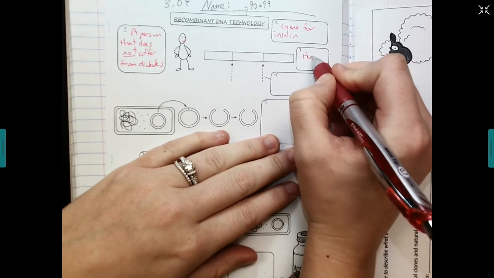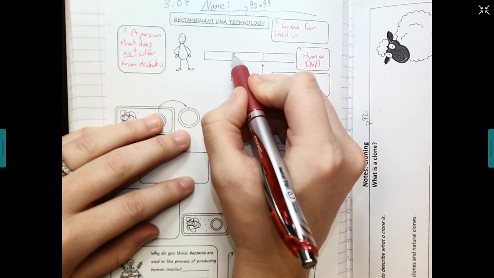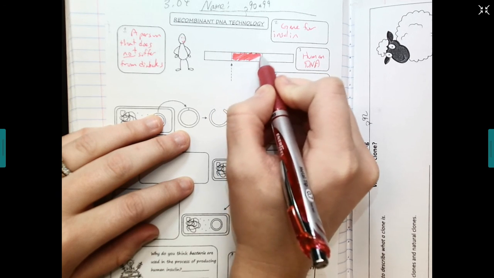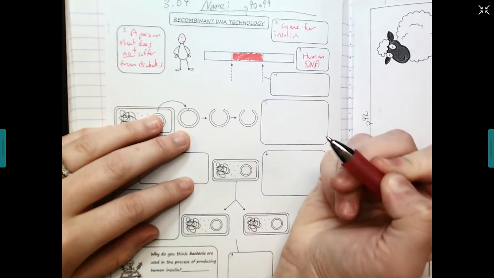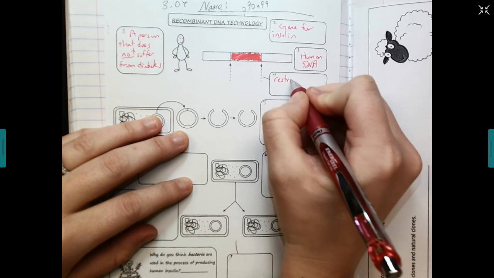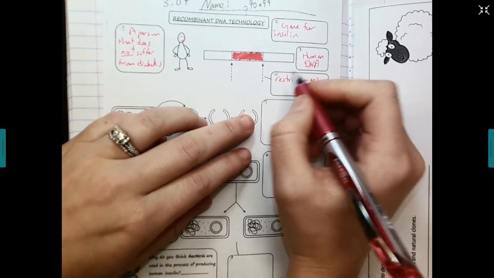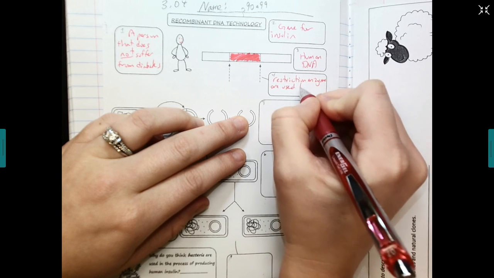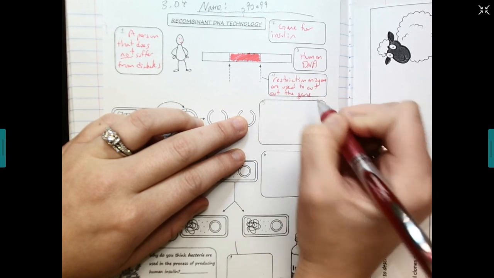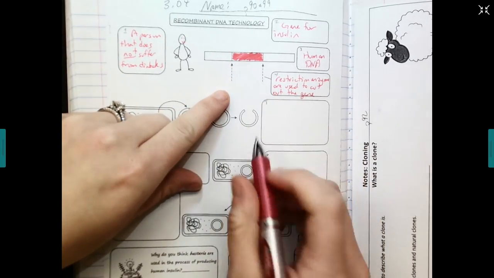So here is, right, the human DNA, and this part right here is our gene, right, for insulin. So we will use a restriction enzyme to cut out the gene. Right? And so we've just cut it. We've created blunt ends.